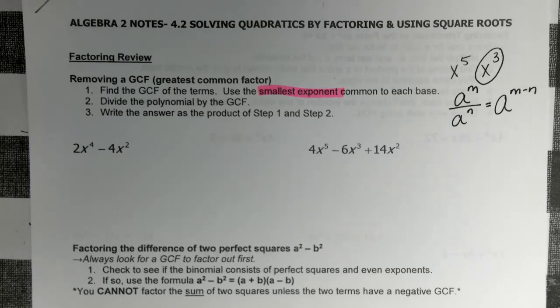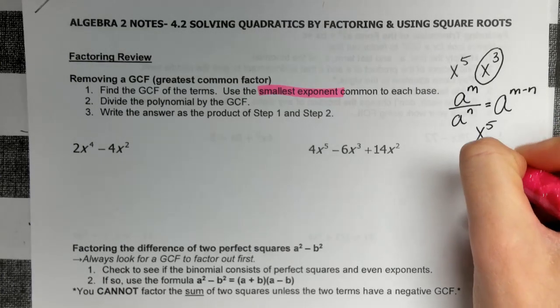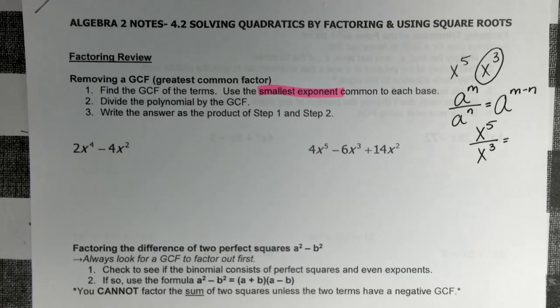That's something you would have already learned in Algebra 1. So what I'm telling you is if I had x to the 5th divided by x to the 3rd, you're just subtracting. So that's why you want the smallest exponent to be your GCF, because you're going to subtract that off, and that would leave me with x squared. Okay, so that's just a side note of why you're choosing the smallest exponent.